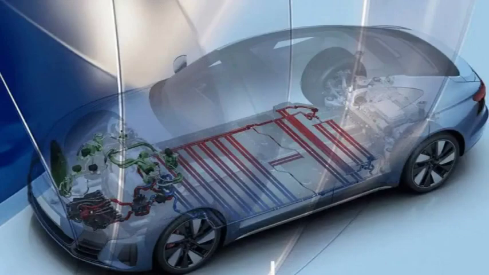First, make sure that the compressor clutch is engaged. The clutch is a magnetic device that connects the compressor to the engine. If the clutch is not engaged, the compressor will not turn on. You can usually hear the clutch engage when you turn on the air conditioning.